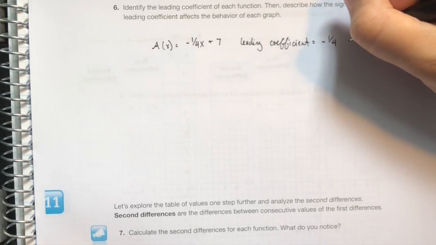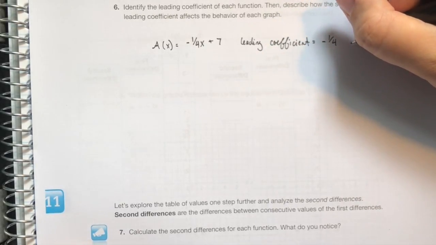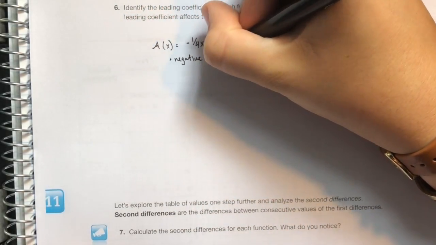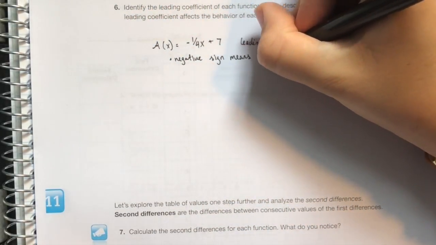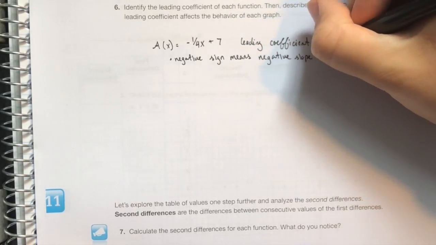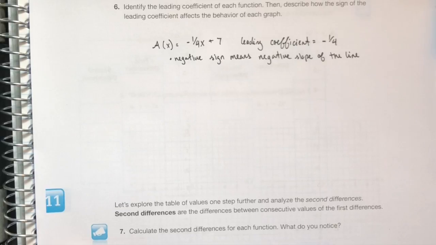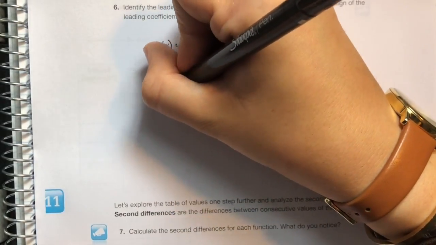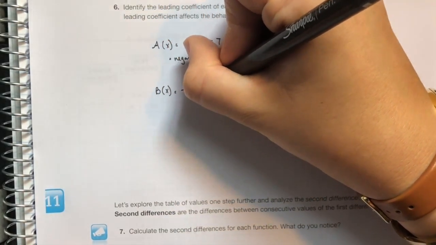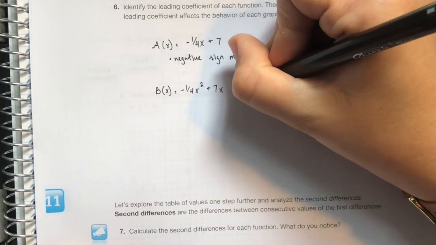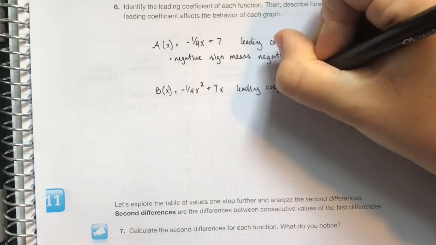Then describe how the sign of the leading coefficient affects the behavior of each graph. So for function A, the leading coefficient is -1/4. The negative sign means that there's a negative slope of the line. So that tells us that on the left-hand side, the line is going to be higher up, and on the right-hand side, the line is going to be farther down.